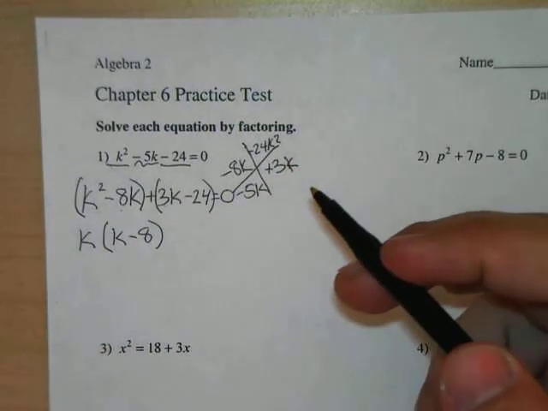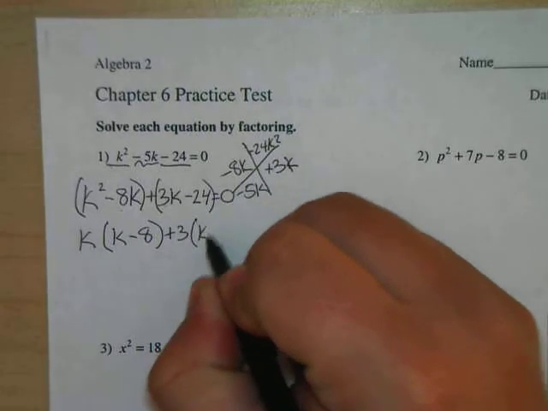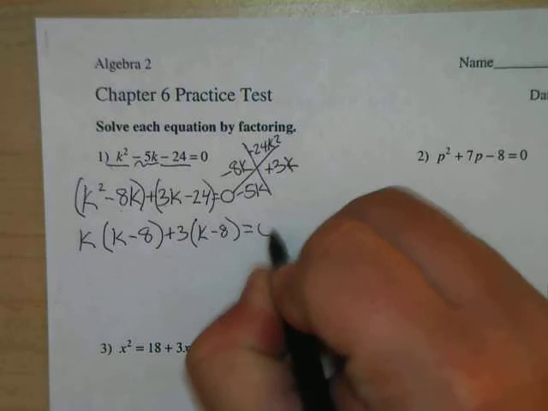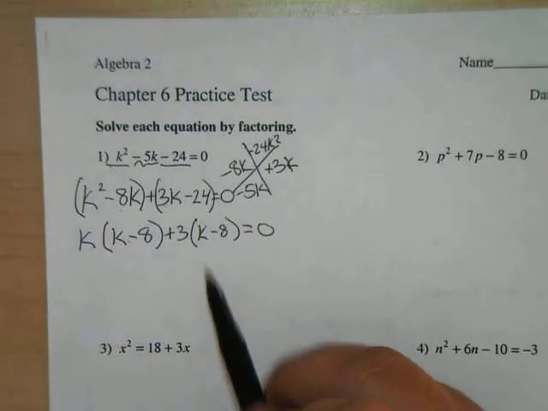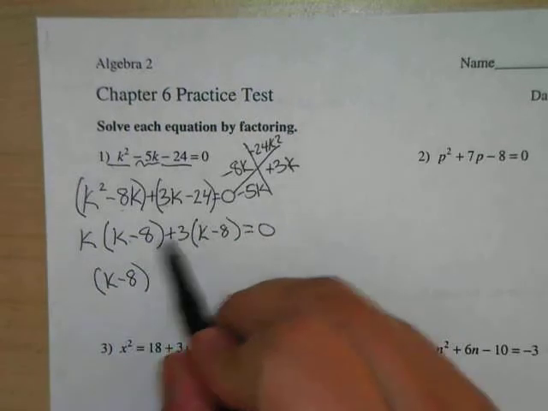3k and negative 24 both have a 3 in common. And what's left over is k minus 8. Both now have a k minus 8 in common, so we factor out k minus 8. And what's left over is k plus 3.